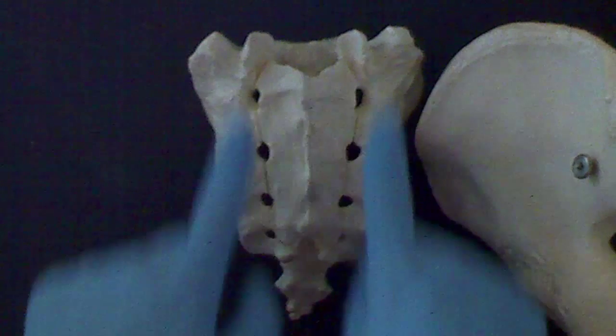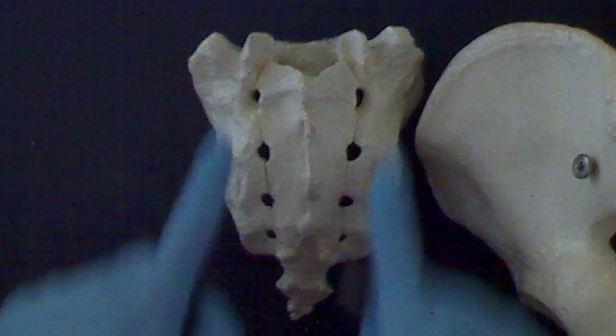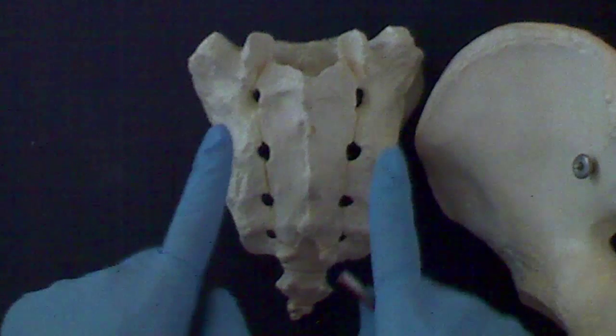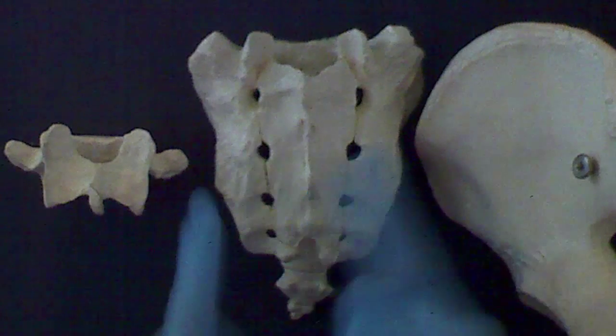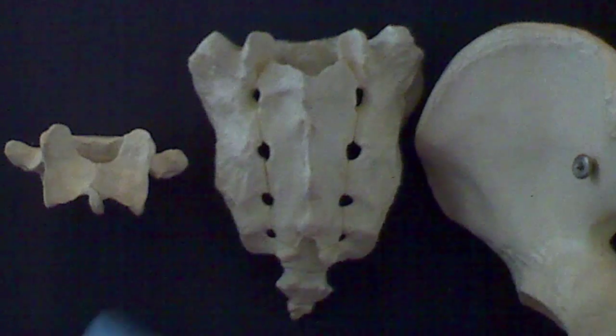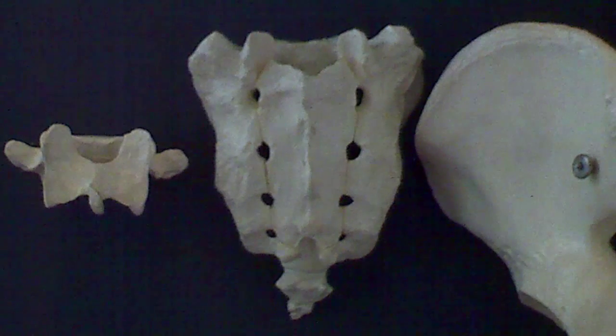So for my honors friends, I'm going to expect you to know, from a typical vertebrae, what these fused components have as a precursor. Okay.